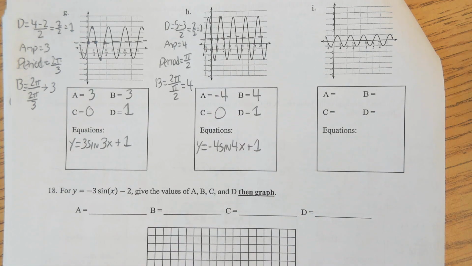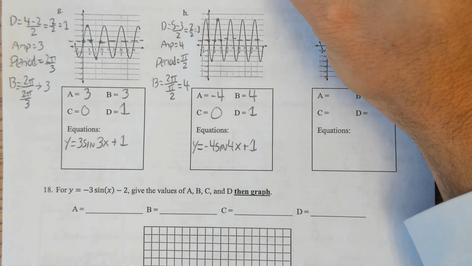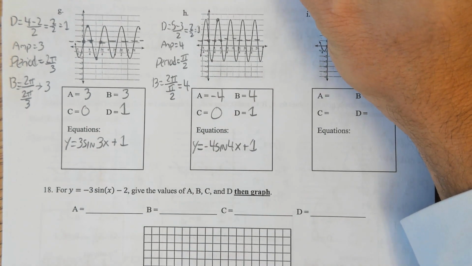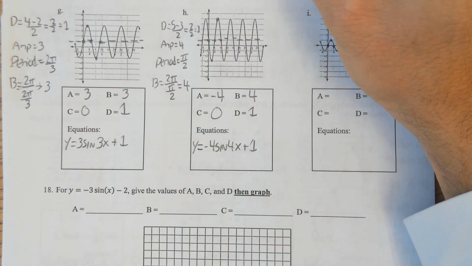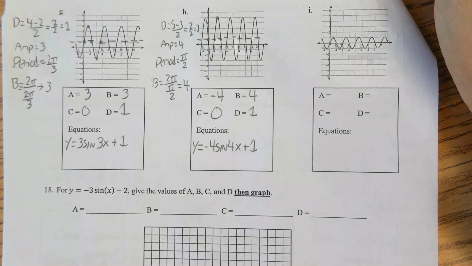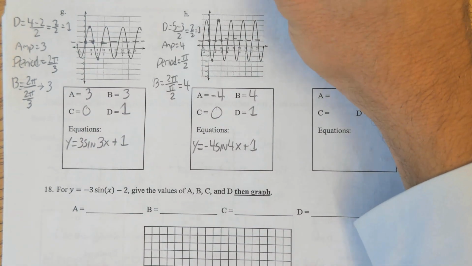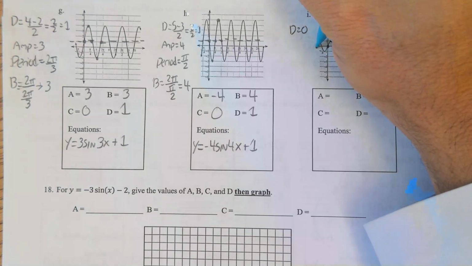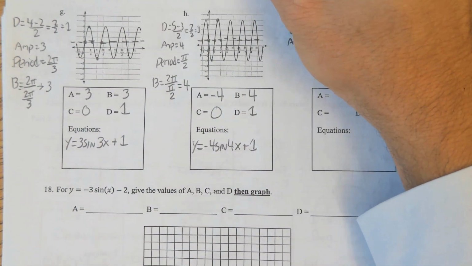Okay. Last one here. So again, we're going to start middle here this time. We're going to go max, middle, minimum, middle. Okay. So we can really tell in this one that our midline is equal to 0 because it's just 1 to negative 1, like we've seen a lot of those. We know my amplitude, A is 1.